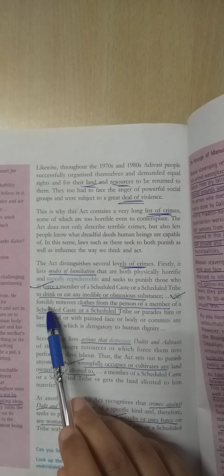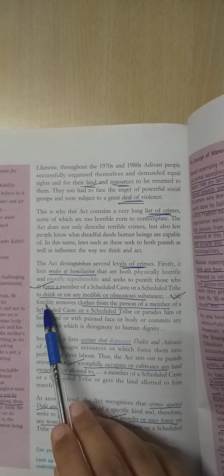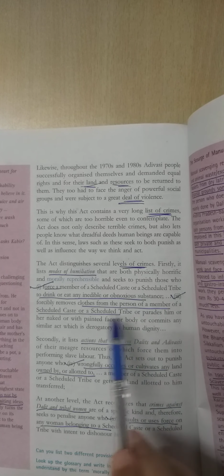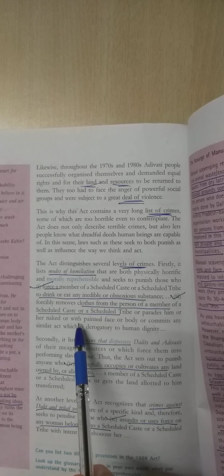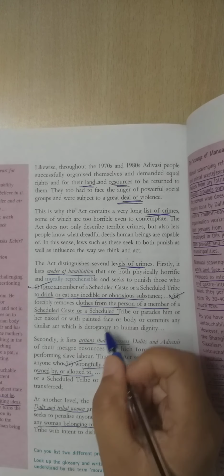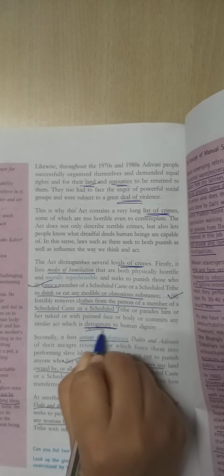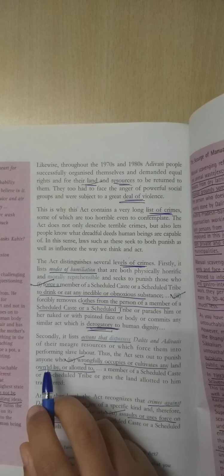Then it forcibly removes clothes from a member of a scheduled SC/ST tribe, or parades him in a naked way with a painted face or body, or commits any similar act which is derogatory to human dignity.